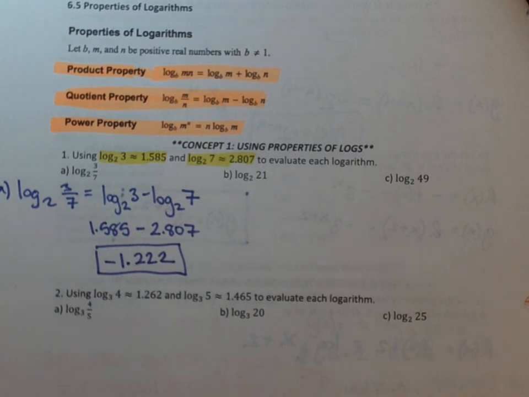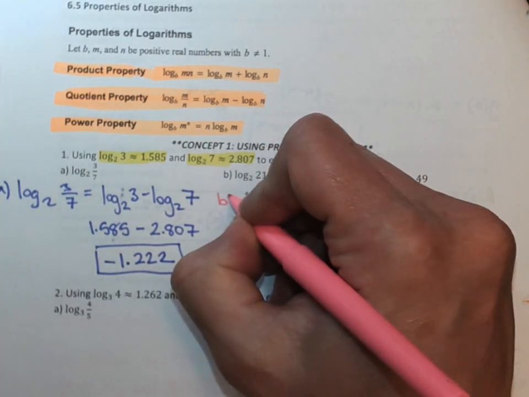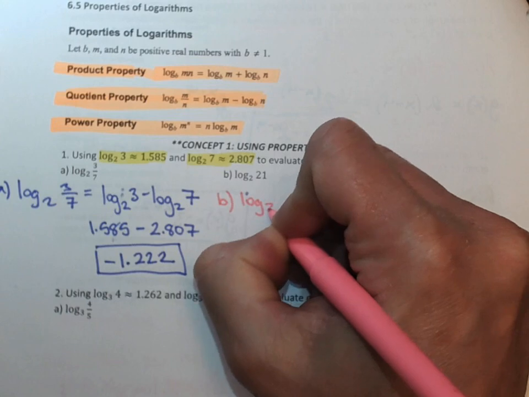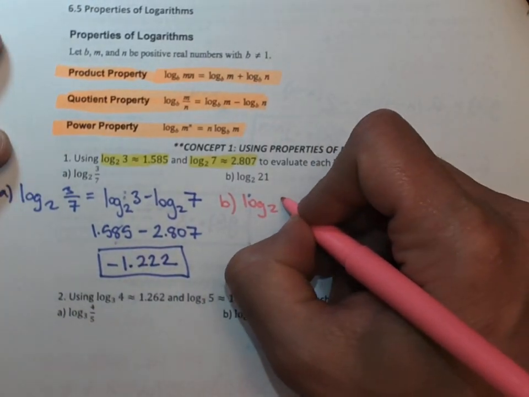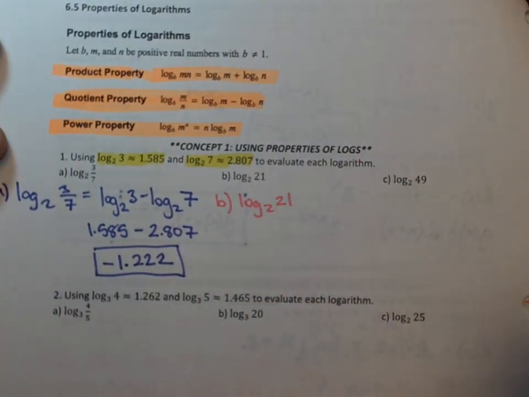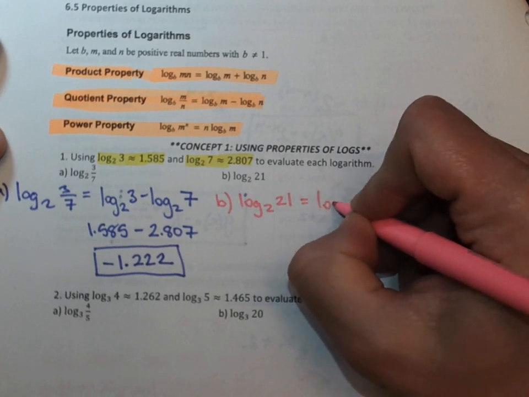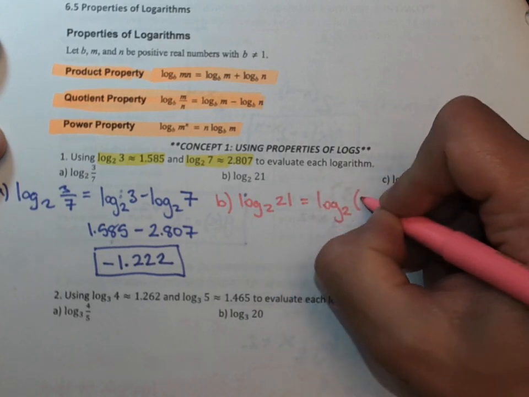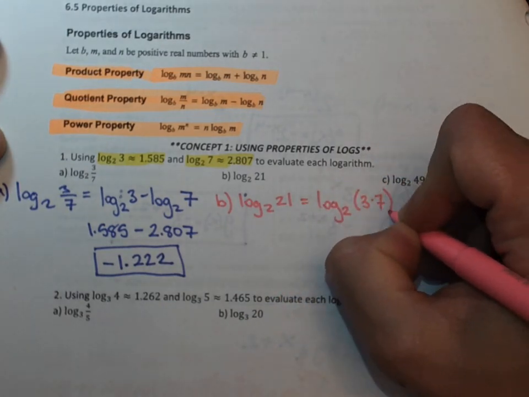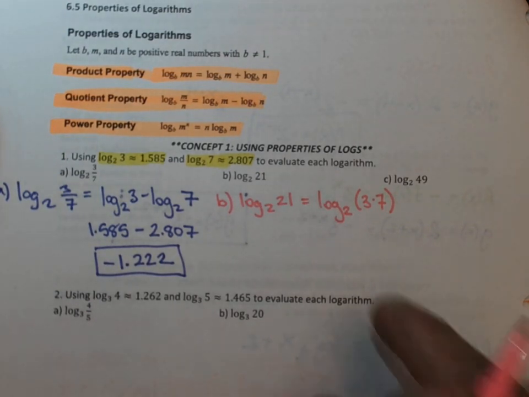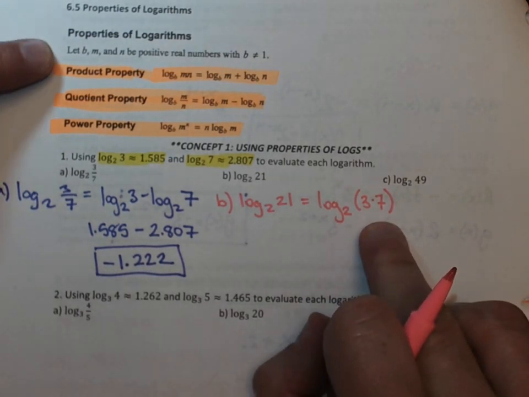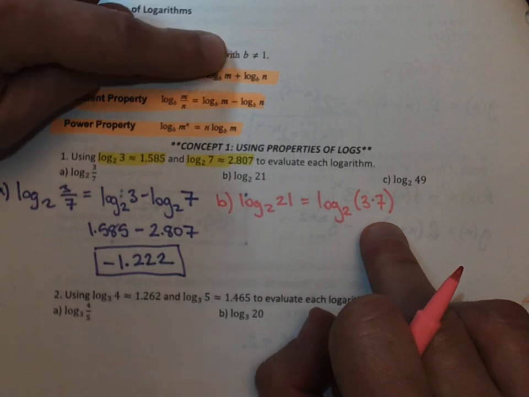I'm going to do the same thing with b and c, just probably using some different properties here. So here we go. B, log base 2 of 21. That's the same thing as log base 2 of 3 times 7. 3 times 7 is 21. Now, if I have multiplication right here, I can transform it with addition.